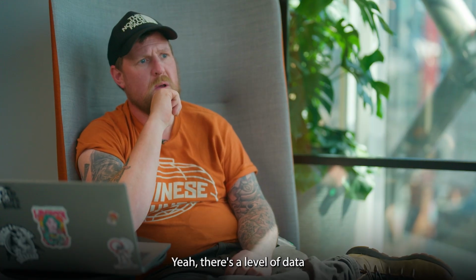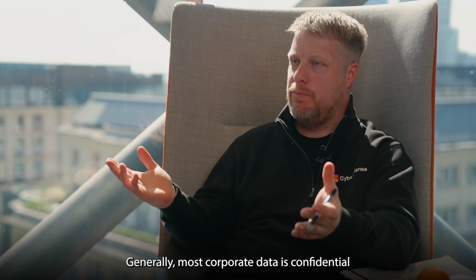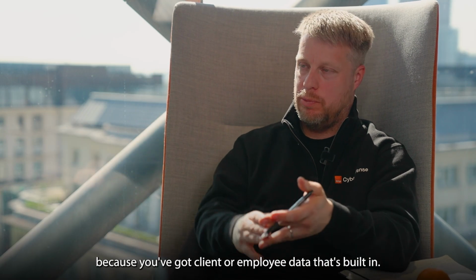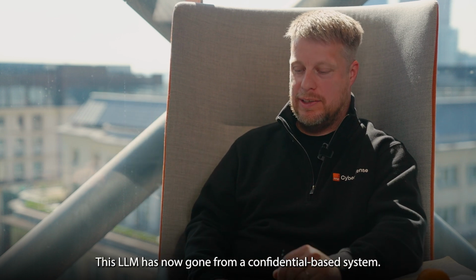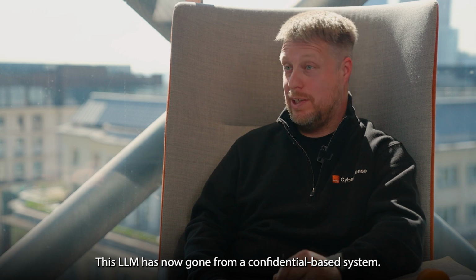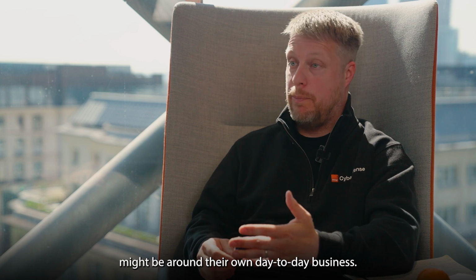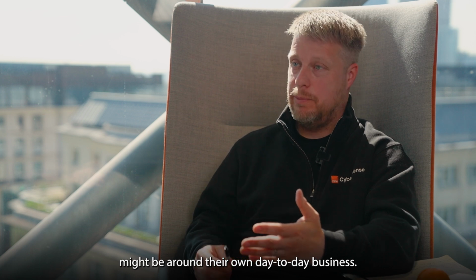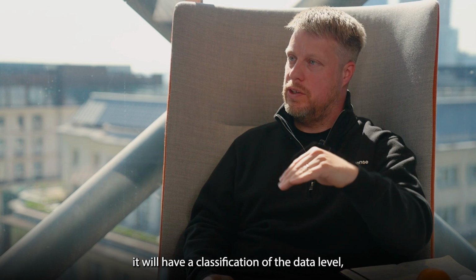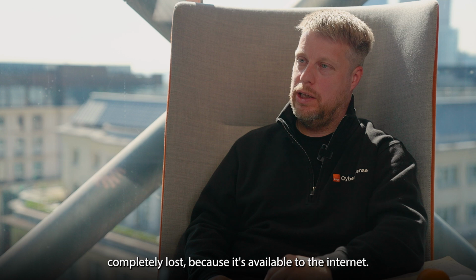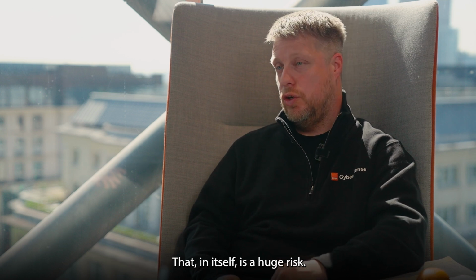Yeah, there's a level of data. You've got confidential data. Generally, most corporate data is confidential because you've got client or employee data that's built in, right? Then there's public data available on the internet. This LLM has now gone from a confidential system, potentially around sales, marketing, or day-to-day business, whatever it might be, that will have a classification of the data level. It's now lost, completely lost, because it's available to the internet. That in itself is a huge risk.